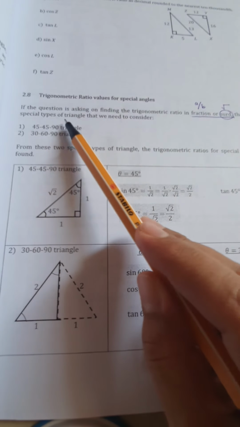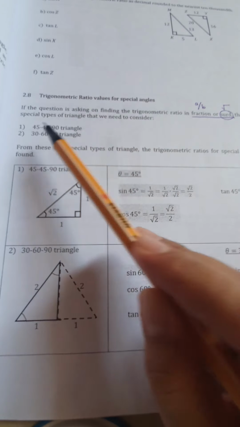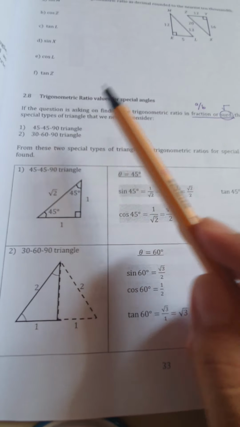There are two types of special triangle that we need to consider: the 45, 45, 90 triangle and the 30, 60, 90 triangle.